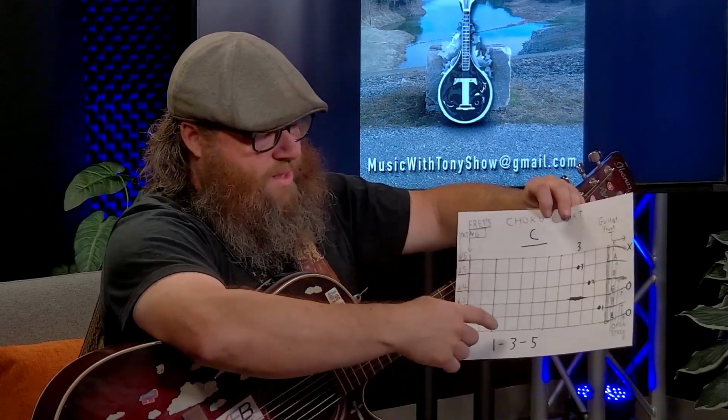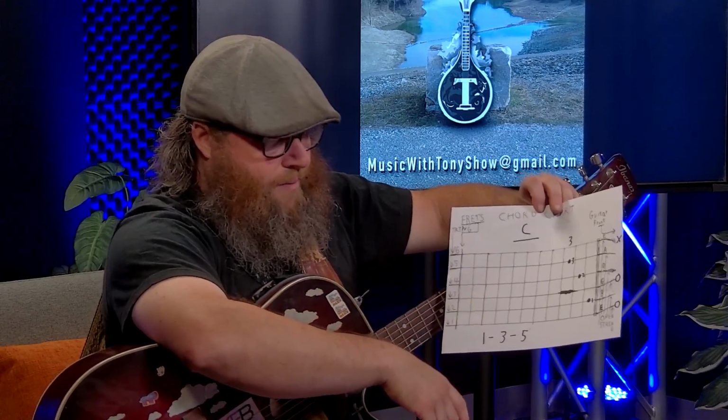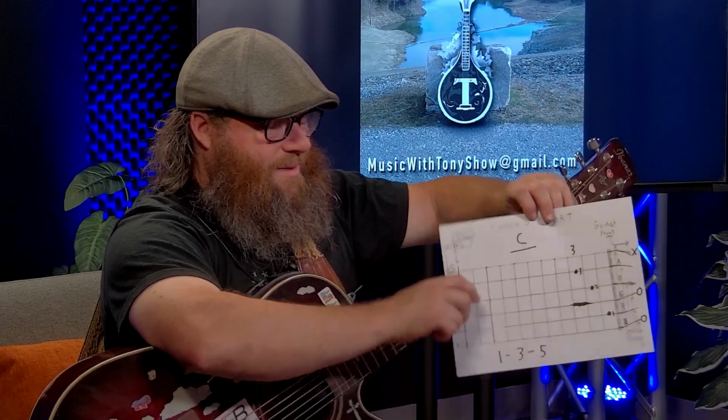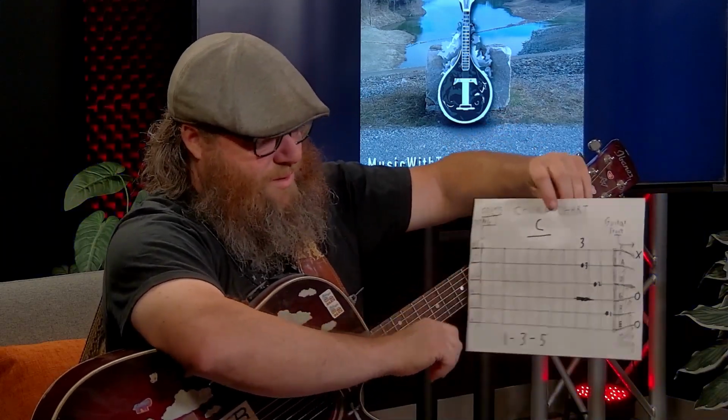But a chord like this C is pretty basic, and this is the fingering for it, because there's really not any other way to play it. You can see what I mean: when you try to play it with different fingers, it's not going to happen for this particular chord.